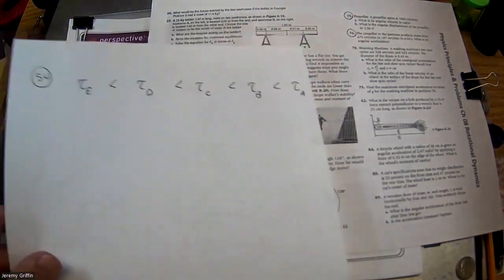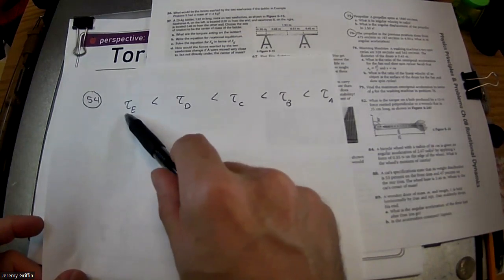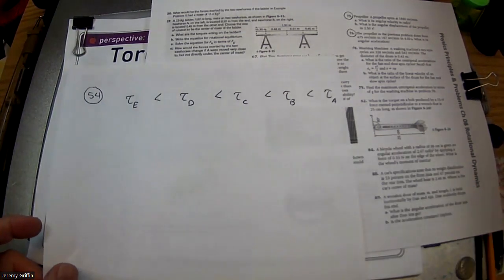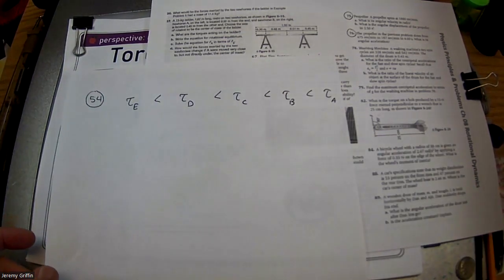So did you guys rank them like that? E is the smallest, and then A is the most. It goes in that order. It's already in order. You're right, it is in order: E, D, C, B, A, just like that.